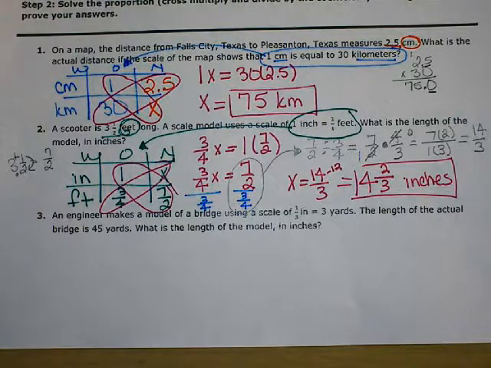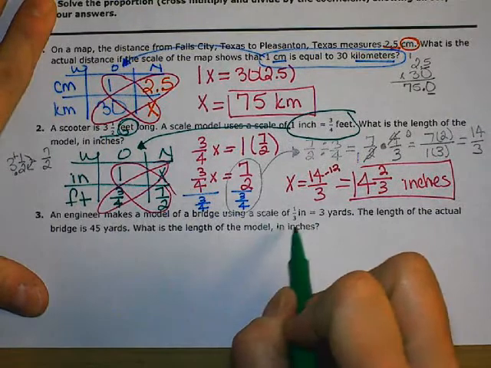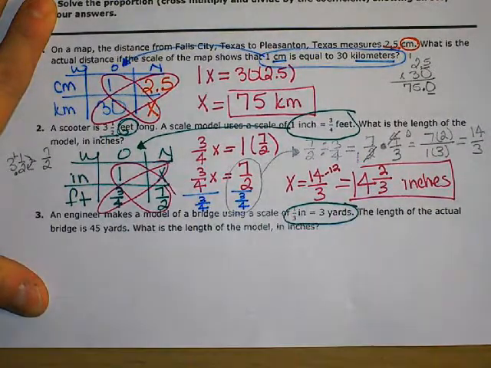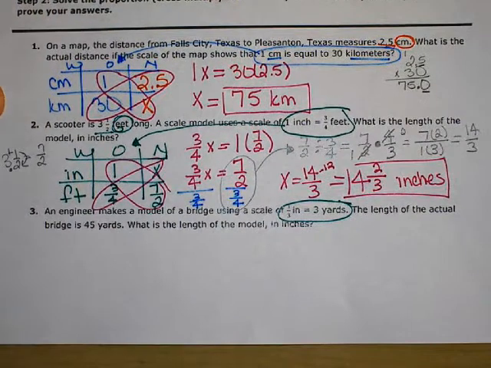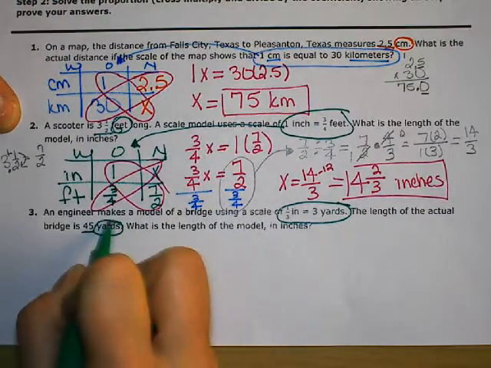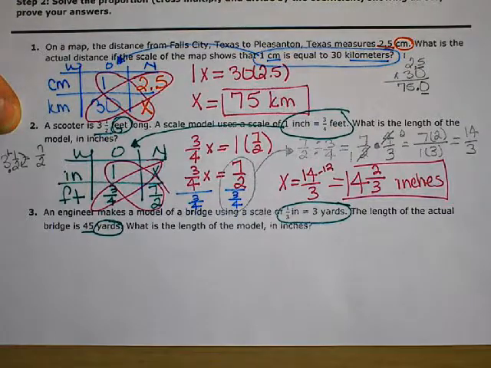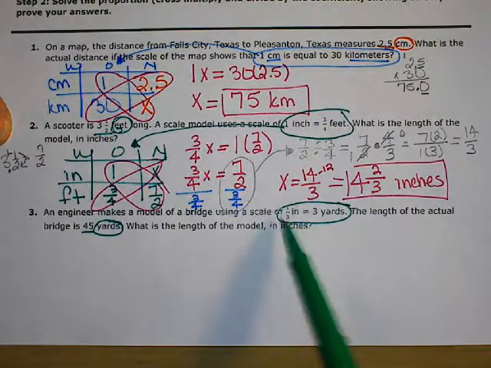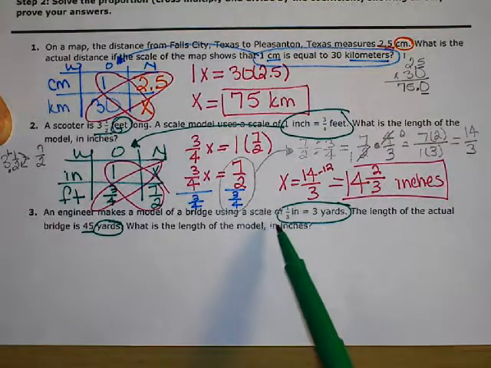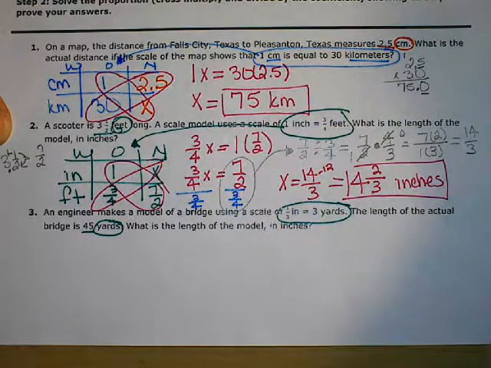Let's look at number 3. An engineer makes a model of a bridge using a scale of 1/3 inch equals 3 yards. The length of the actual bridge is 45 yards. What is the length of the model in inches? I like this because we just talked about, I know I'm going to be dividing by this 1/3 of an inch at some point. And remember, if you go back to the top of your paper, we said if you divide by 1/3, it's the same thing as multiplying by 3.